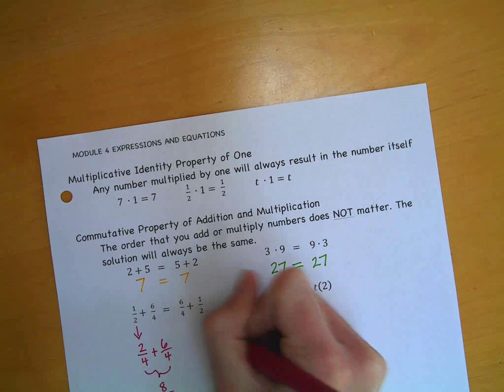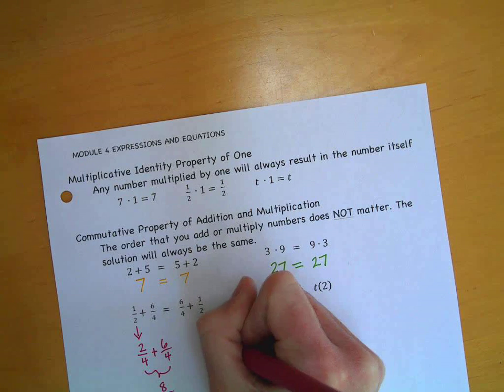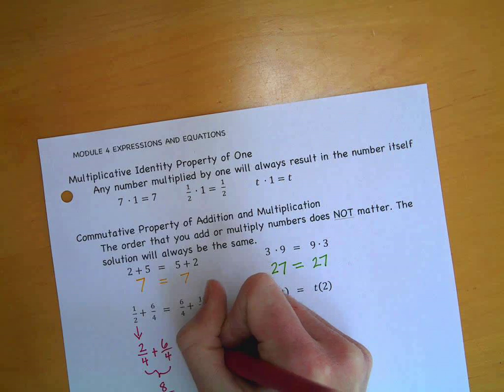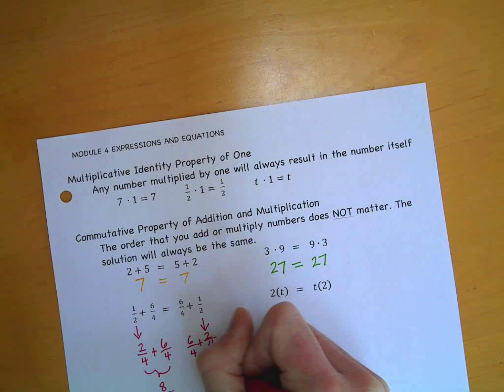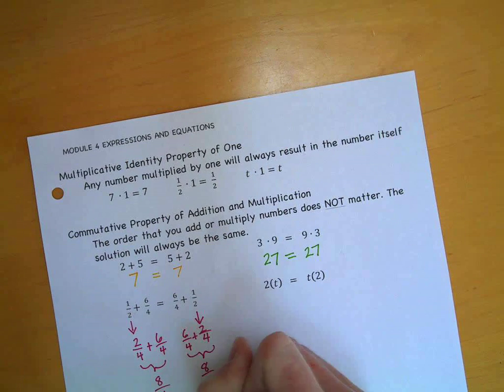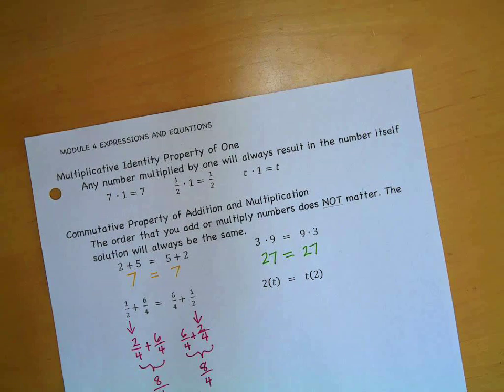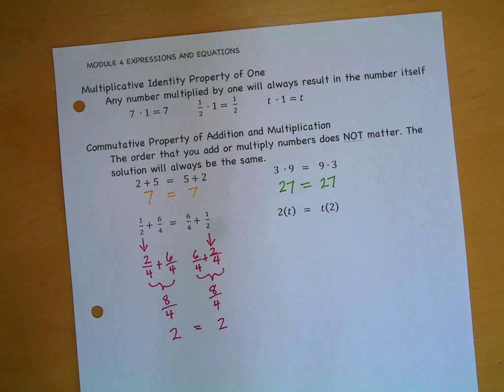Now let's do the other side and see if it works. Remember, you have to have a common denominator. So this is 6/4 plus 2/4, which equals 8/4. And 8/4 is the same as 2. So you can see that even when you're doing it with fractions, you come up with the same answer, and so fraction adding is commutative as well. As long as you are adding or multiplying, the commutative property works because it doesn't matter the order that you combine your numbers, they will result in the same answer.